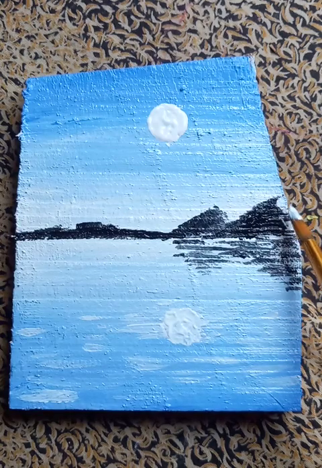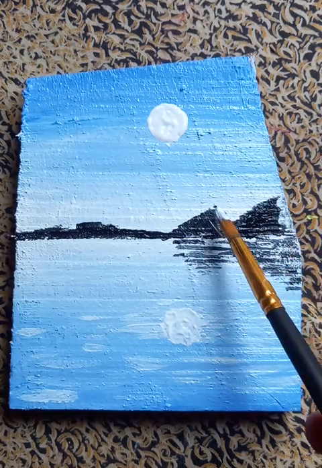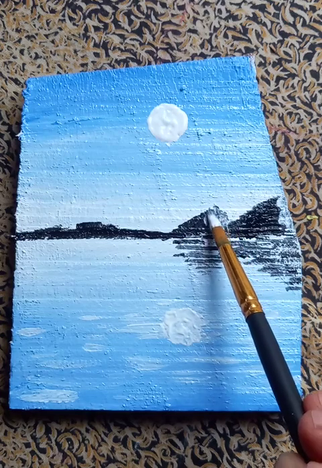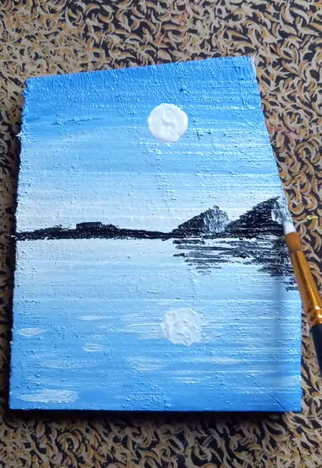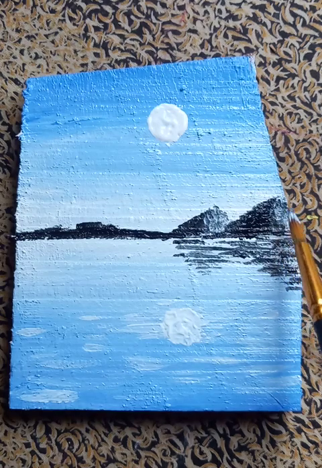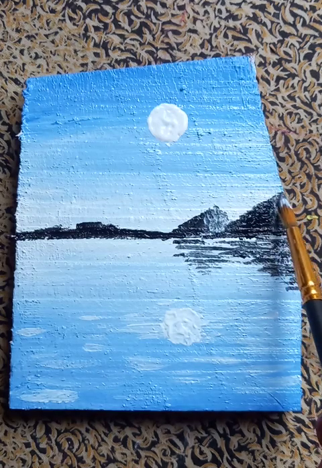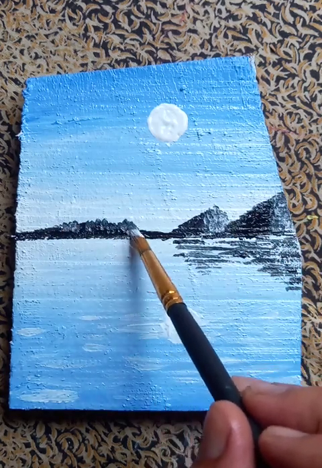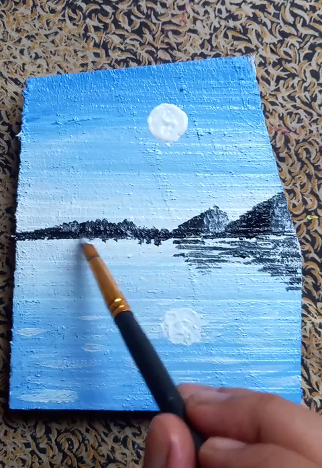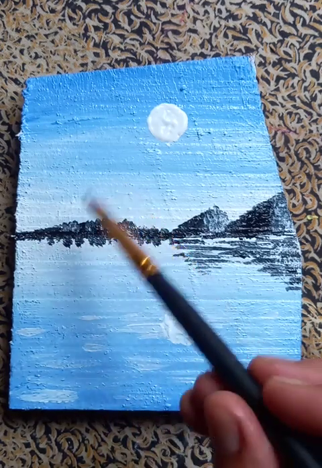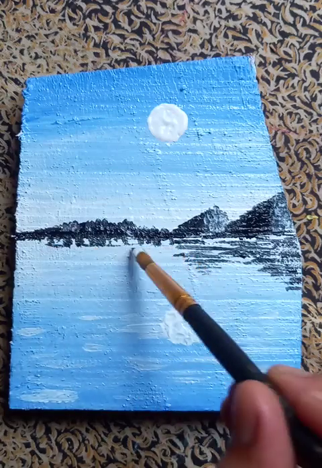For the mountains, just on one side we're going to put the white color, making it lighter. So this is how we can show that it looks like 3D. Also putting some lines on the horizon, so you can also see some reflections here in the water.